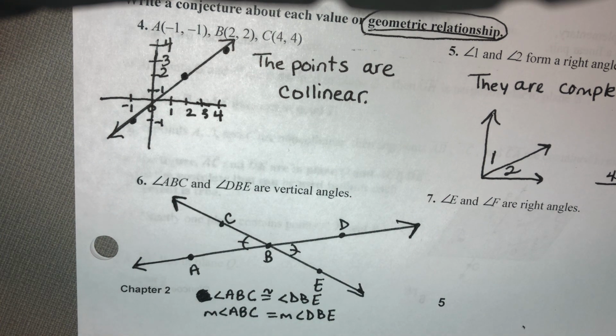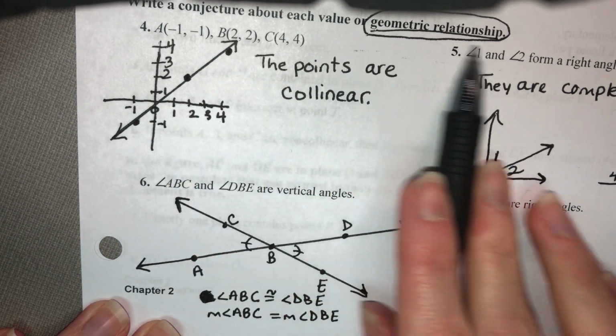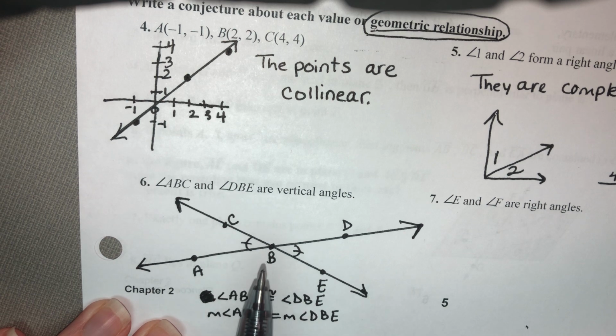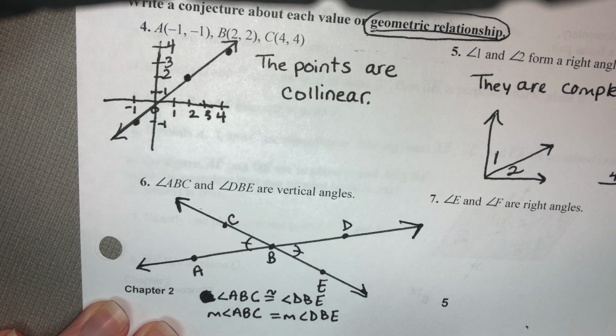Same shape, same size. Some other things that you might say is that these are non-adjacent angles because they do not share a side. Or you could say the 2 angles share only one point, that being the vertex B. So there's a few different observations, predictions, conjectures that you could write about the geometric relationships that must be going on given that these 2 angles are vertical angles.